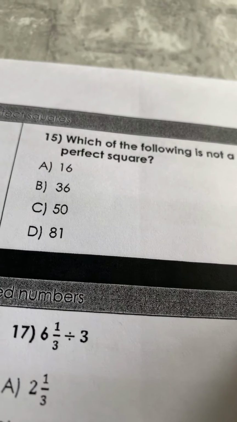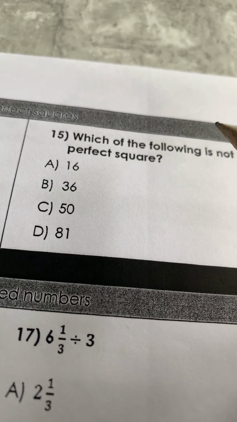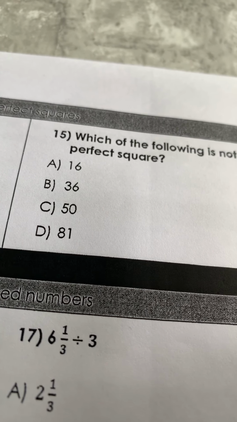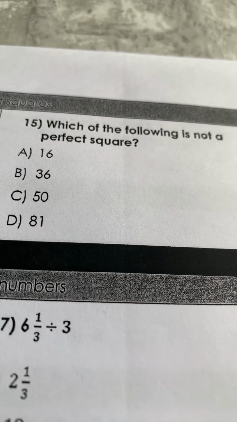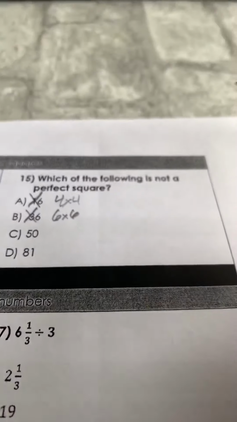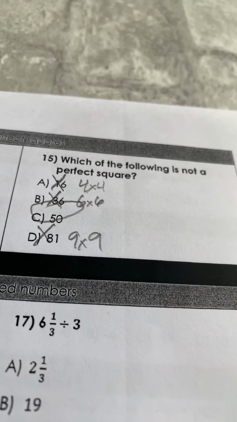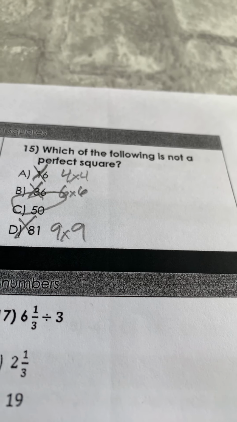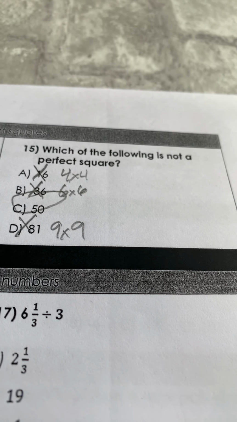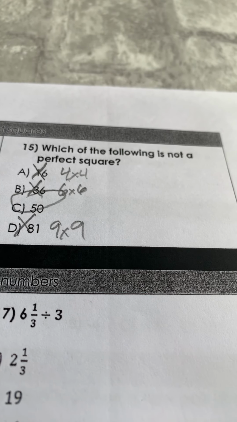So what we need to figure out is which one is not a perfect square. So which of those can I not take a number and multiply by itself and make that a perfect square? Well, I know 16 is a perfect square because that's 4 times 4. I know 36 is a perfect square because that's 6 times 6. I know 81 is a perfect square because that's 9 times 9. So which means 50 is not a perfect square because I can't take a number and multiply it by itself to make it 50.